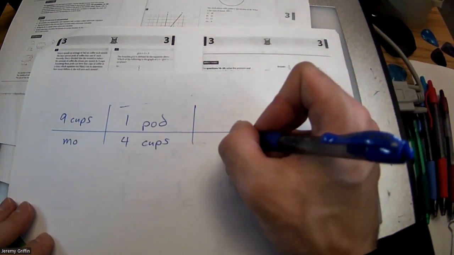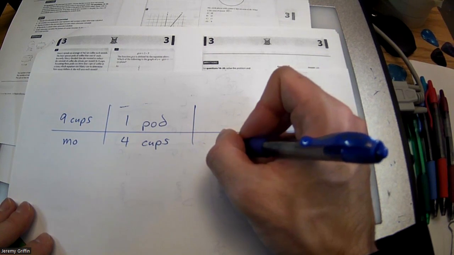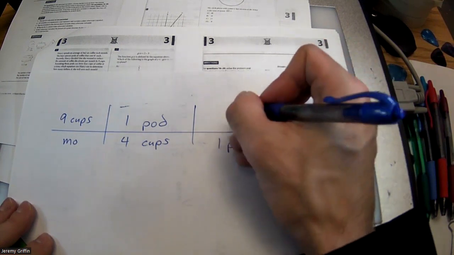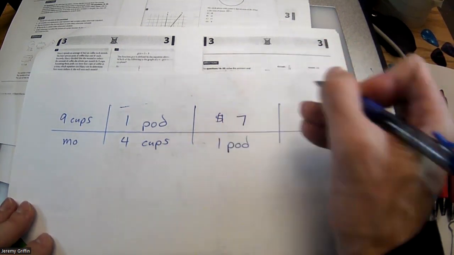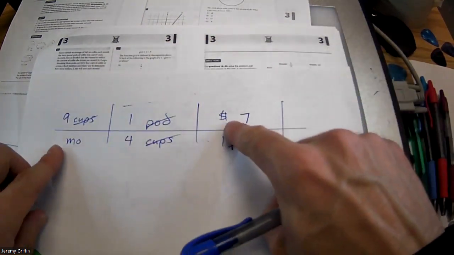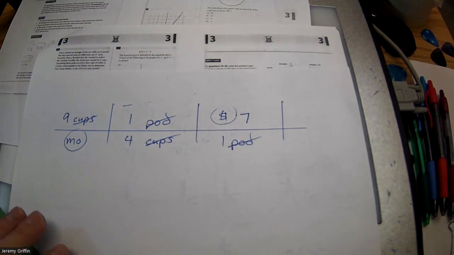And every 1 pod costs $7. Pods, cups. Do you guys see it's going to be dollars per month that she saves? Right? So yeah, at this point, we would have answered the question. How many dollars per month is she going to save?